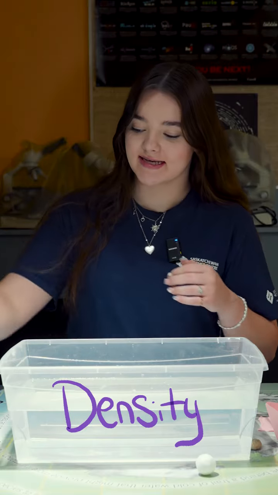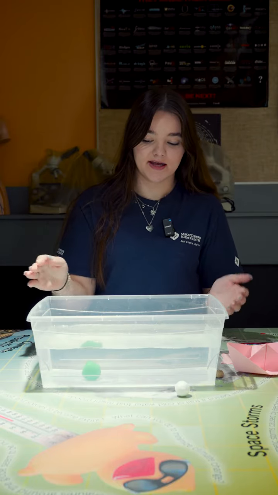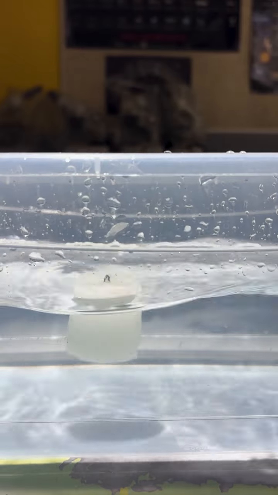So one of the things that affects the buoyancy of an object is the density. So if I have something like clay here, if I dump it in, it automatically sinks to the bottom. If I have something like a styrofoam ball, it will float. And then if I have something like a candle, it will actually float as well.